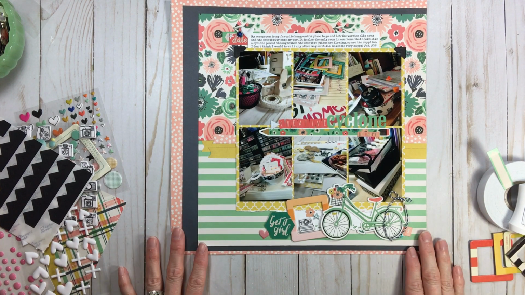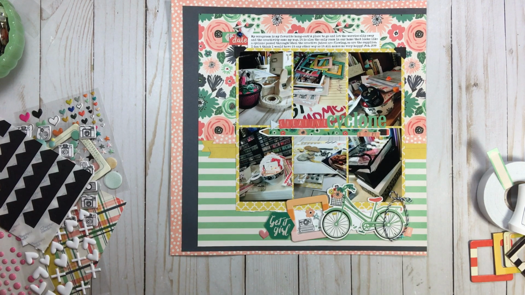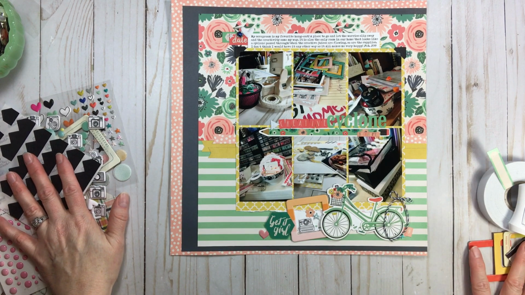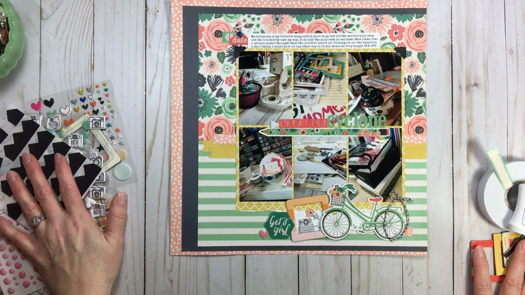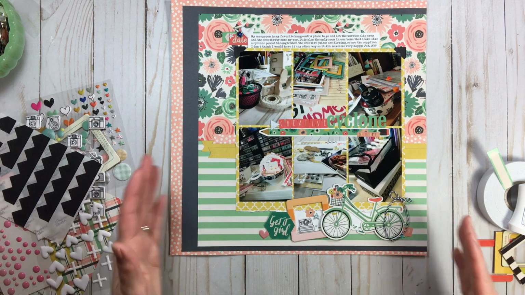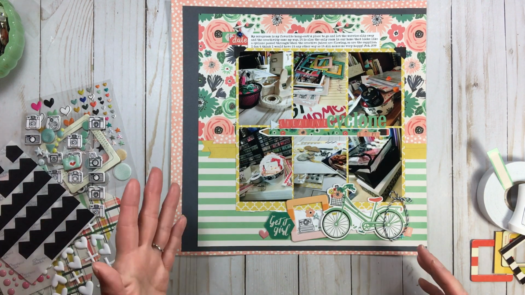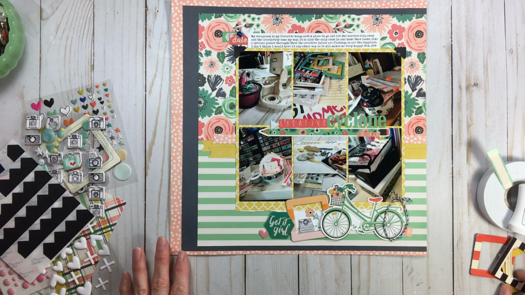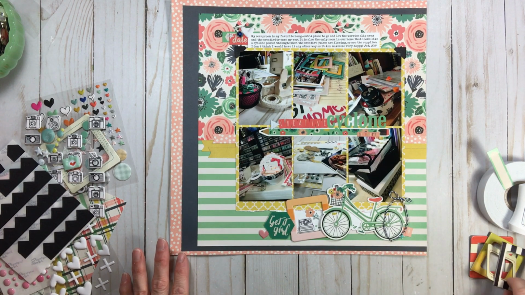But that is my finished page, using the Echo Park Just Be You collection, and also just playing with the leftovers I had from the previous day's pages. I didn't have to get out of my seat. The process went very fast, especially for printing my photos and getting my journaling done. Yes, love that.